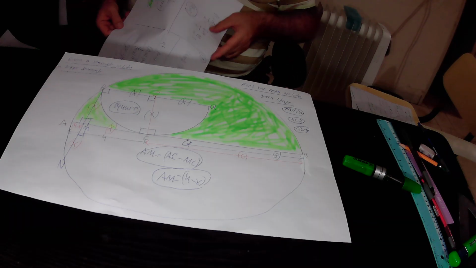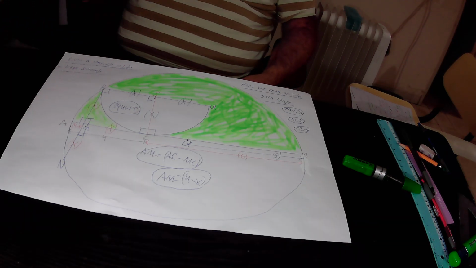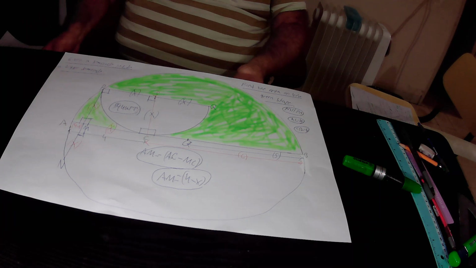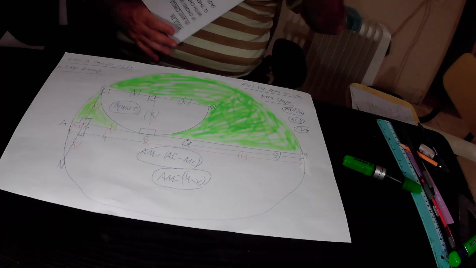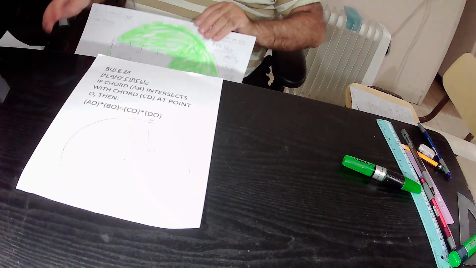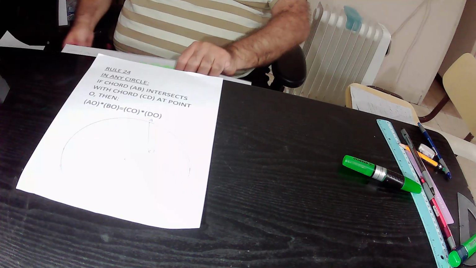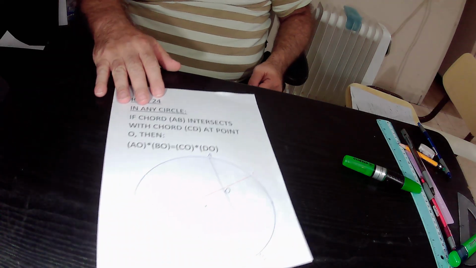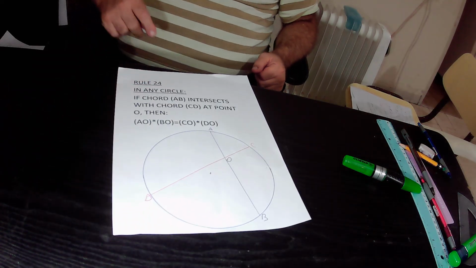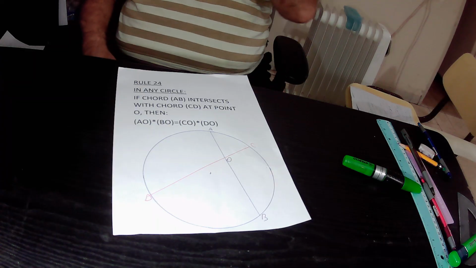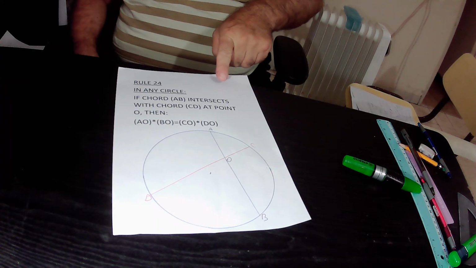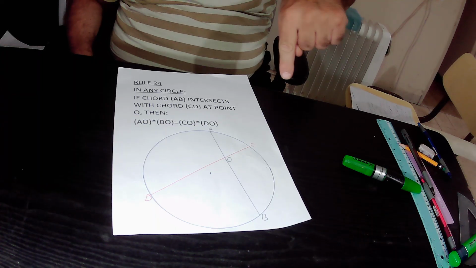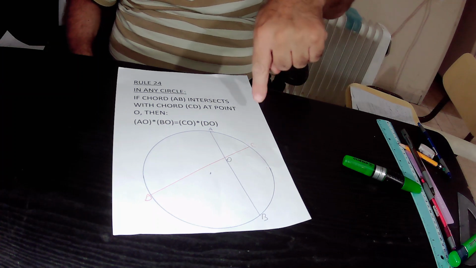The next step is to implement rule 24 in our drawing. So click on rule 24. According to rule 24, first of all, rule 24 is true in any circle. If chord AB intersects with chord CD at point O, then the following equation is true: AO times OB equals CO times OD.